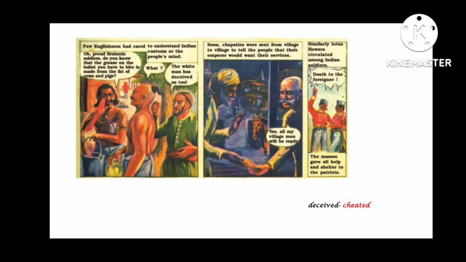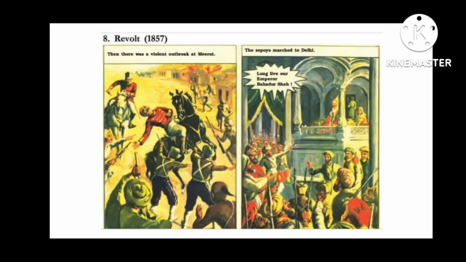Soon chapatis were sent from village to village to tell people that their emperor would want their service. "Yes, all my village men will be ready." Similarly, lotus flowers circulated among the Indian soldiers. "Death to the foreigners. The masses gave all help and shelter to the patriots." Chapatis were circulated as a mark showing that the emperor needed help from his subjects, and similarly the lotus was circulated among Indian soldiers. So there was discontent, and they all wanted to revolt.